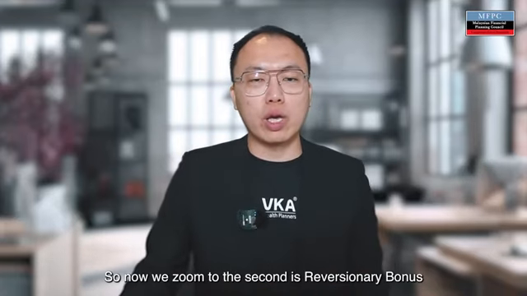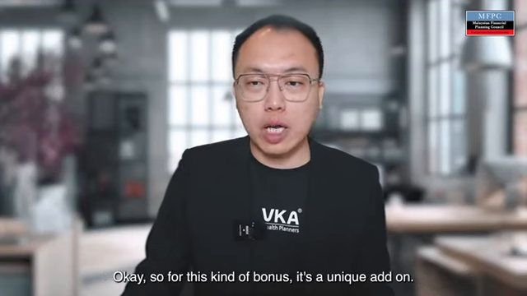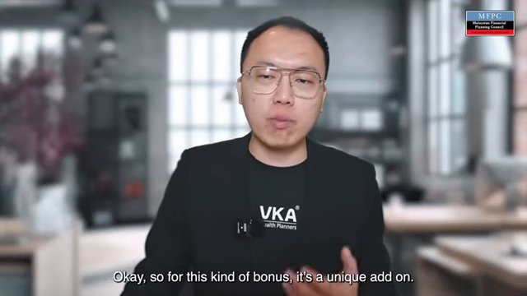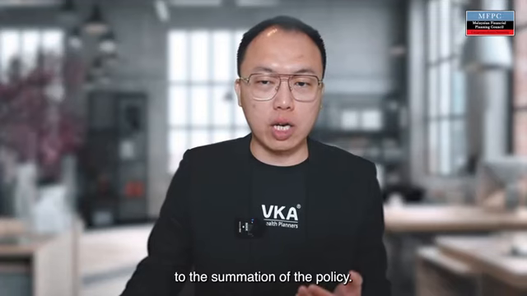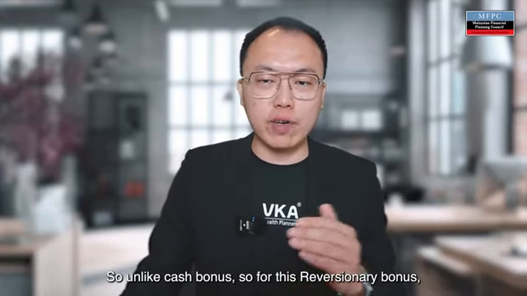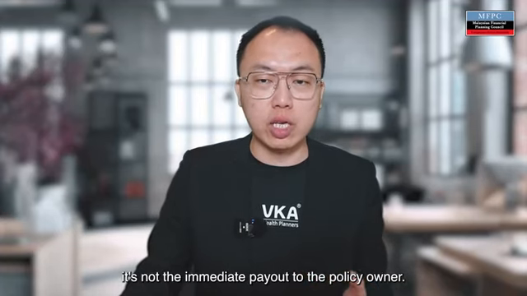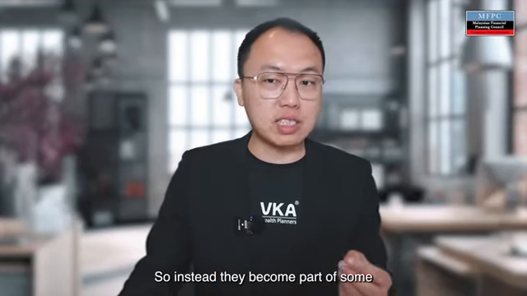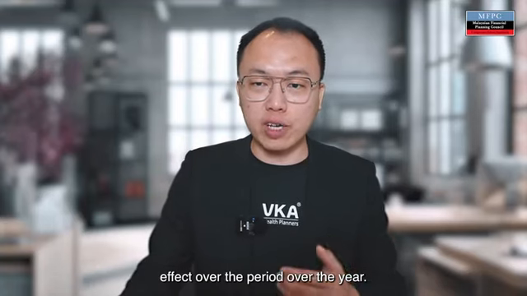So now we zoom to the second, which is the divisional bonus. Okay, so this kind of bonus is a unique add-on to the sum assured of the policy. Unlike cash bonus, this divisional bonus is not an immediate payout to the policy owner. Instead, it becomes part of the sum assured. That means it provides a compounding effect over the period, over the years.